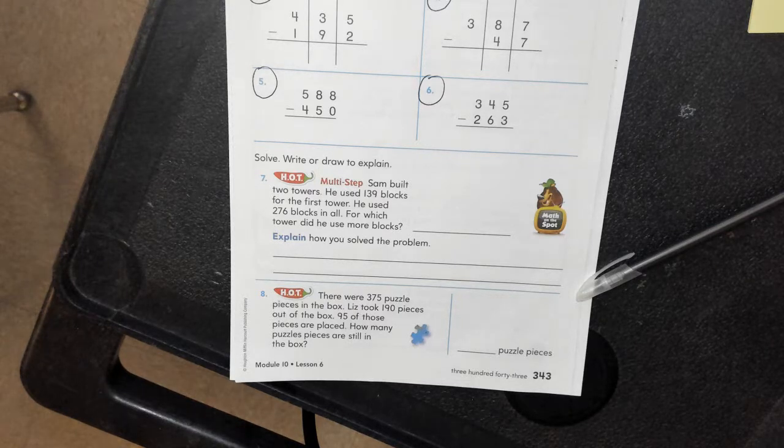Worrying about our math right now. Sam built 2 towers. He used 139 blocks for the first tower. He used 276 blocks in all. Which tower did he use more blocks?